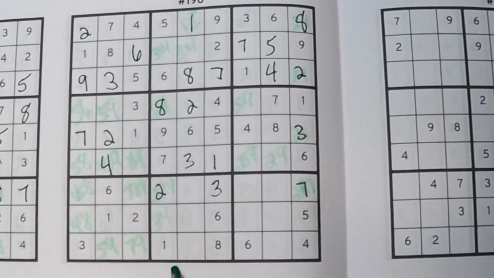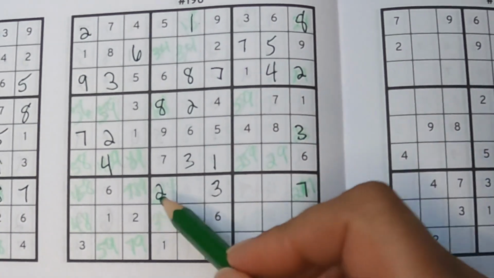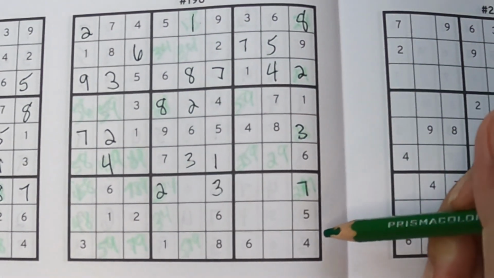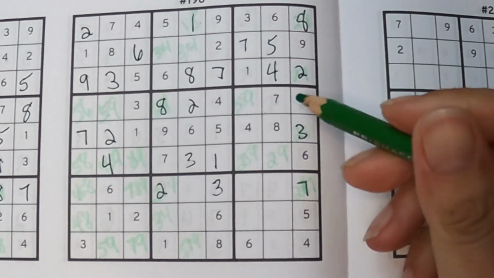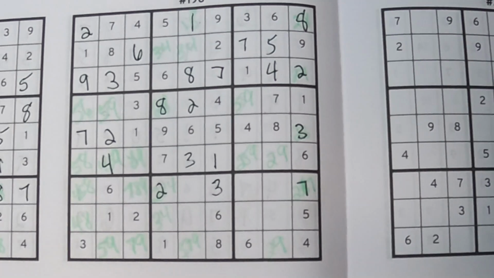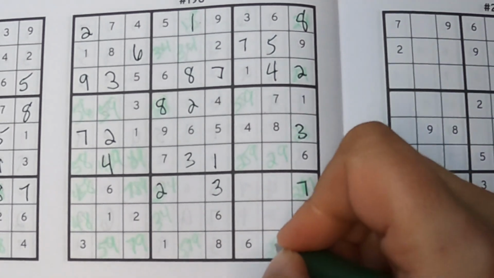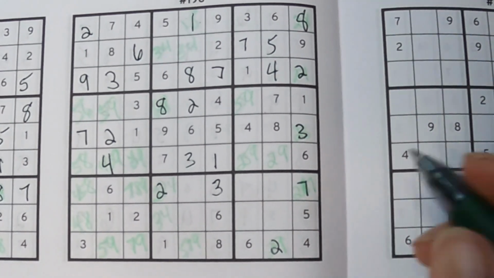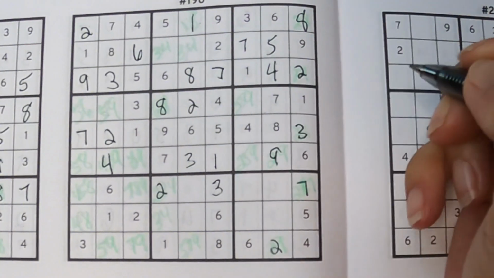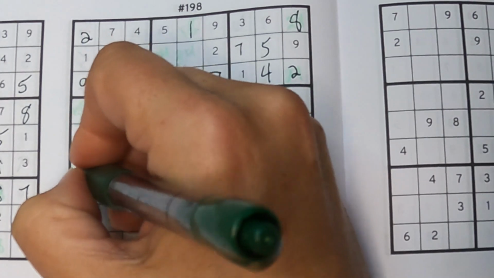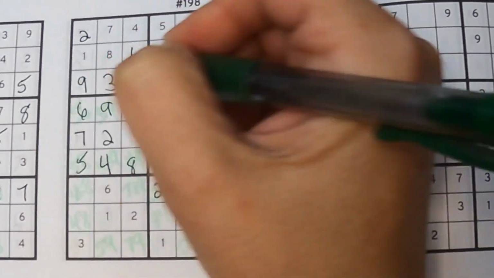If we look at this bottom row, we're missing 2, 5, 7, and 9. We've got the 2 here, so 5, 7, 9. 5 and 7 here, so 2, 9. If we look now, the only place the 2 can be in that row is here. That 2 makes this our 9. That 9 makes this our 8. 5, 6, 9.